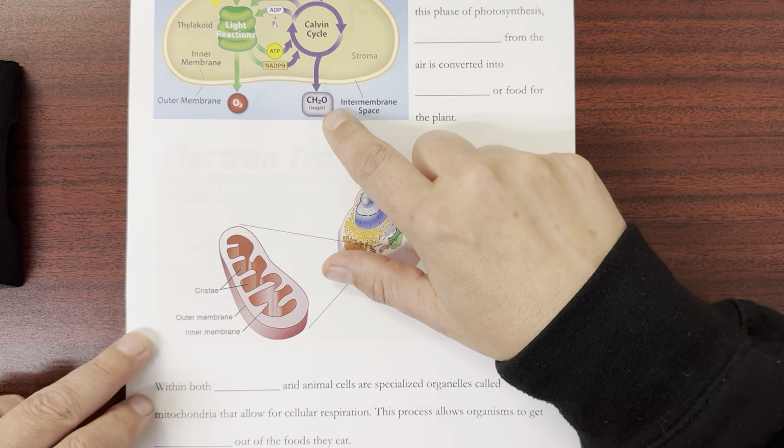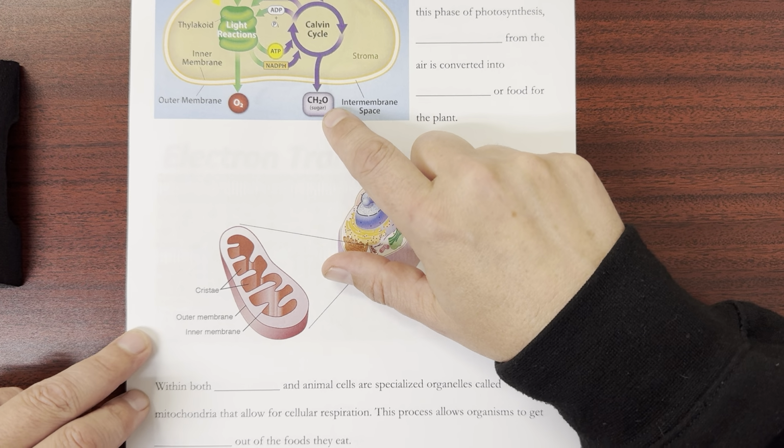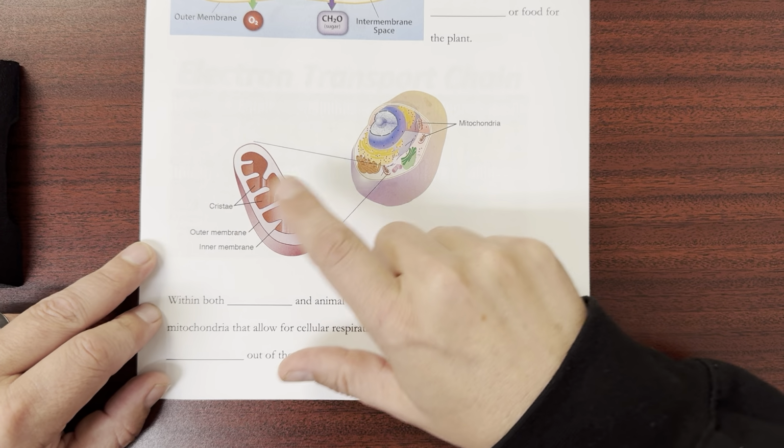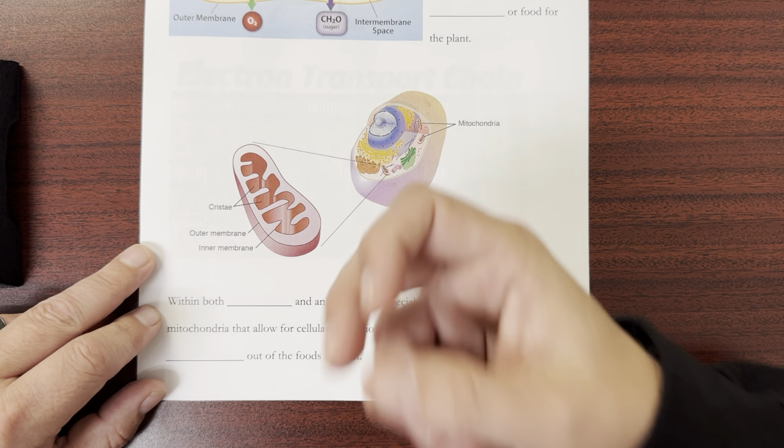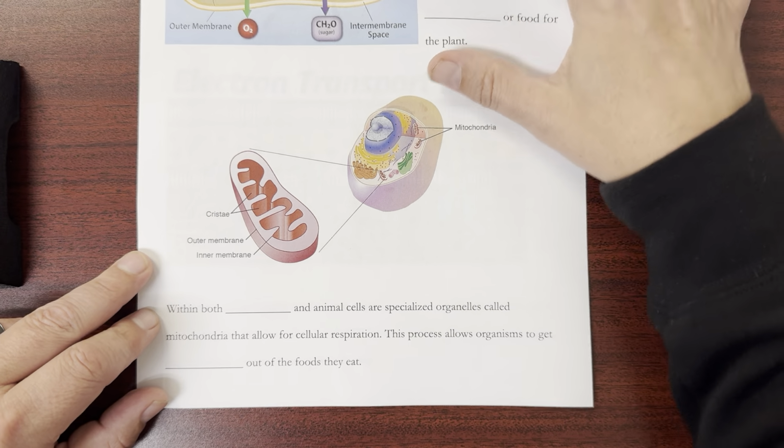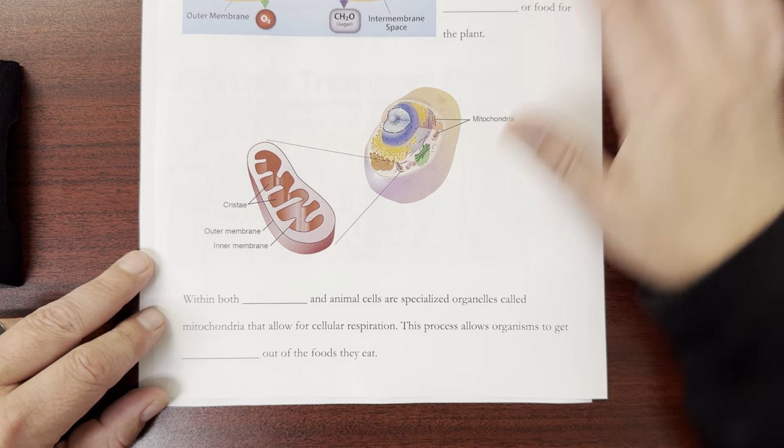And they're going to take these sugars from photosynthesis and put them through mitochondria to extract energy, just like humans are doing. We're eating things and using mitochondria to extract energy.